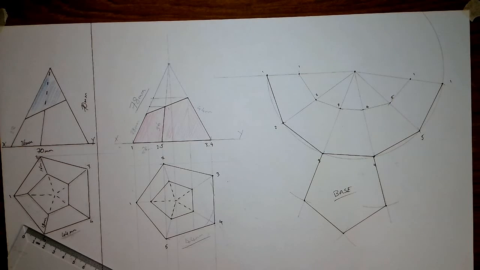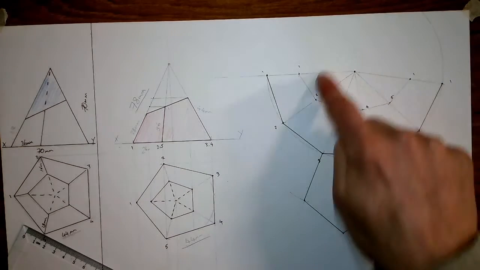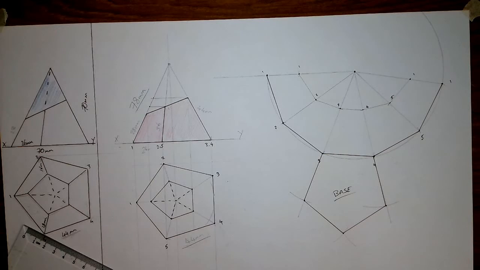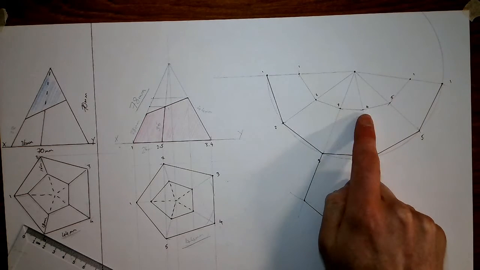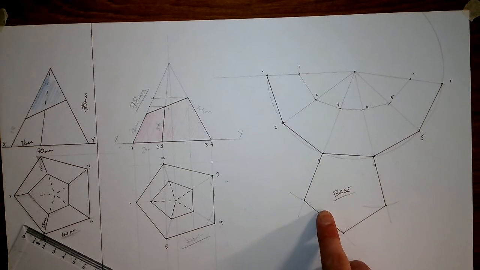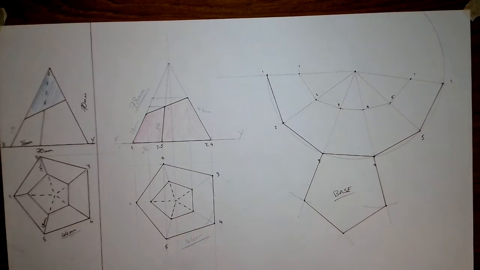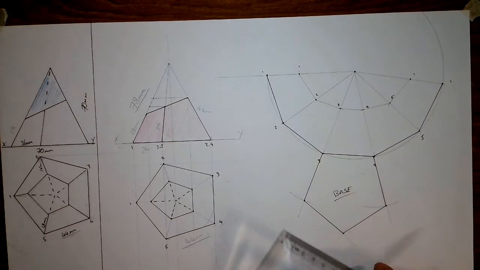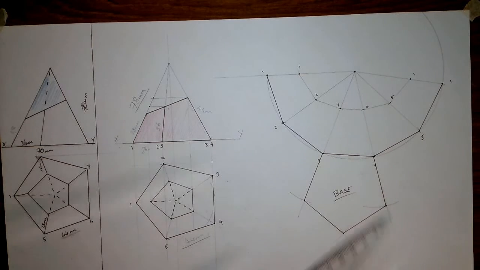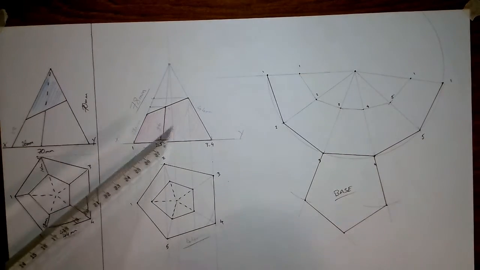Now we need to draw the true shape of the cut surface on the top. Again, I'm going to draw it in the middle between 3 and 4 like what I did for the base. Now remember, I'll write it down again for these questions.